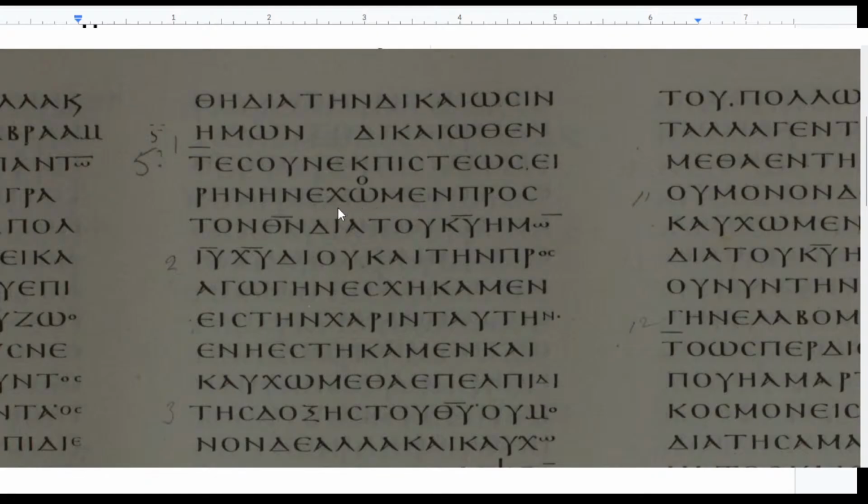There's epsilon. This is chi. This is the omega. Here's mi. Epsilon, ni. Okay. Echomen. This form means let us have peace, or let us have. The word peace actually is over here. It precedes it. Peace, let us have. Okay. But it means let us have.